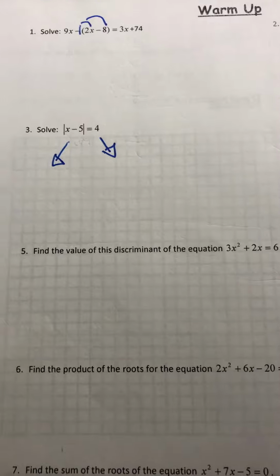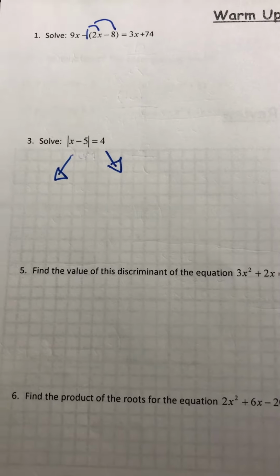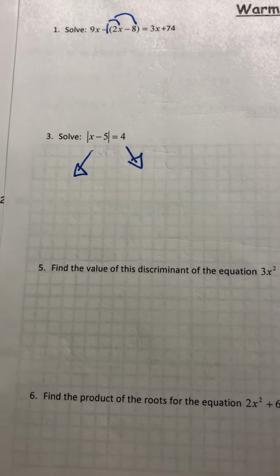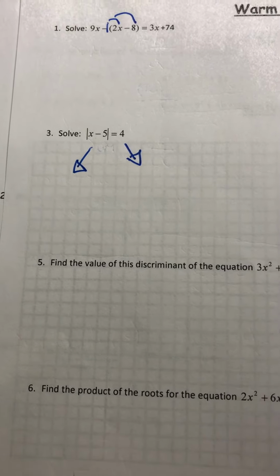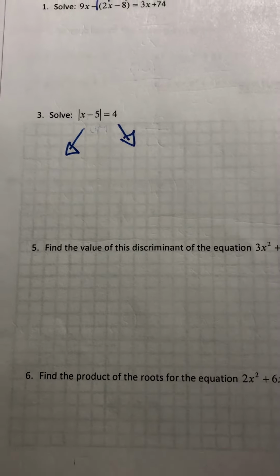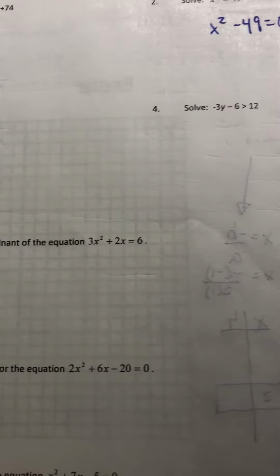Number three, this is absolute value. For absolute value, as you remember, it's equidistant from 0. There are two numbers or terms that are the same distance from 0. So you have to solve the first equation as is. The second one, you'll negate the 4 and solve.